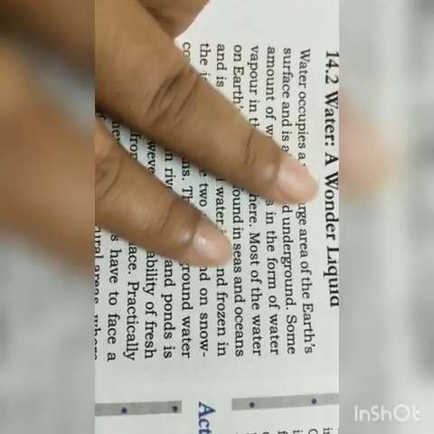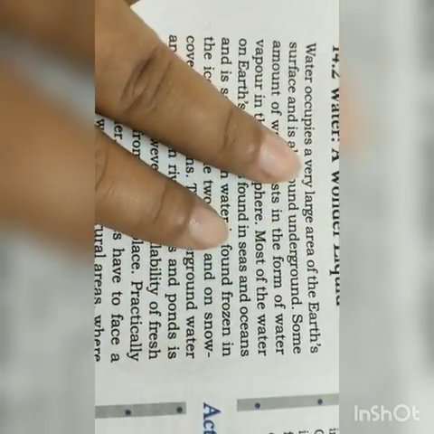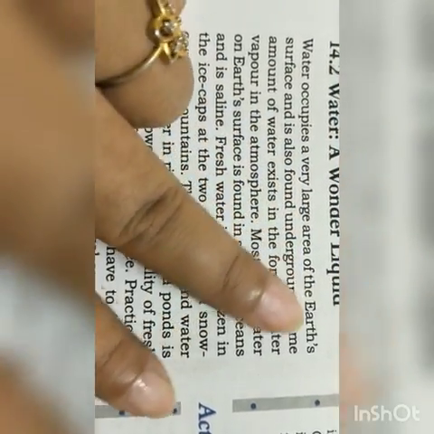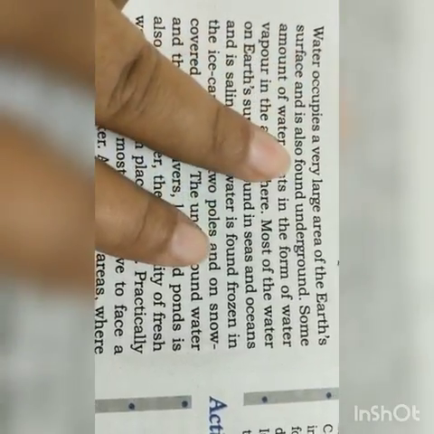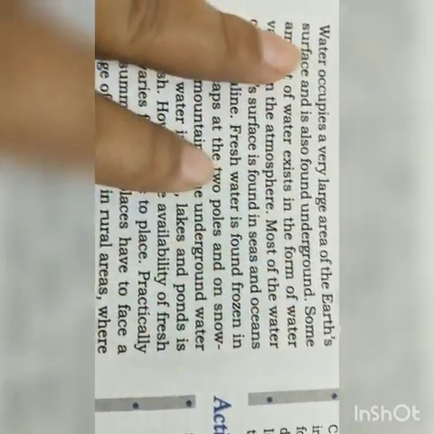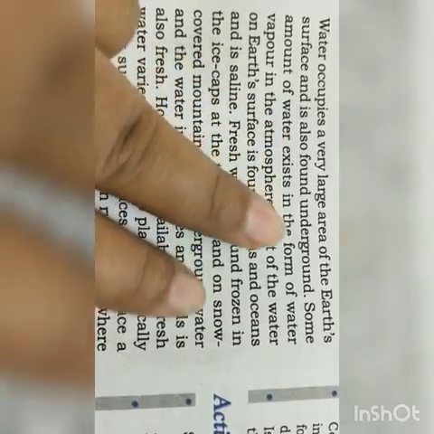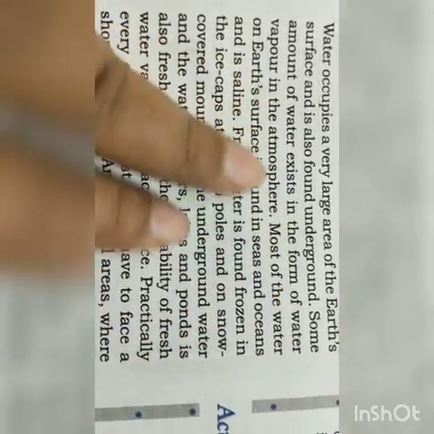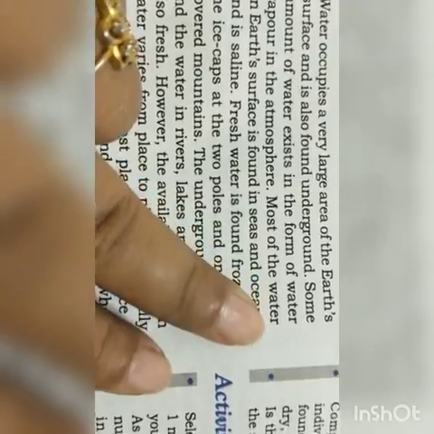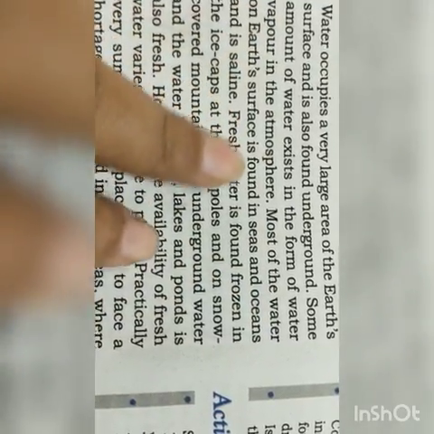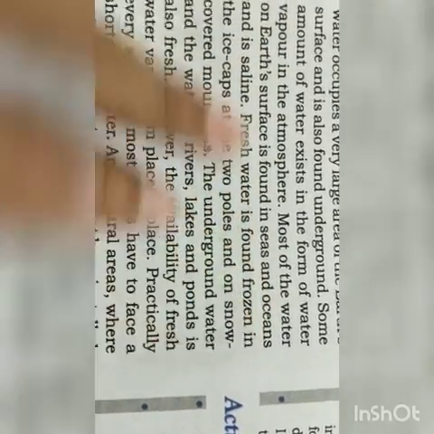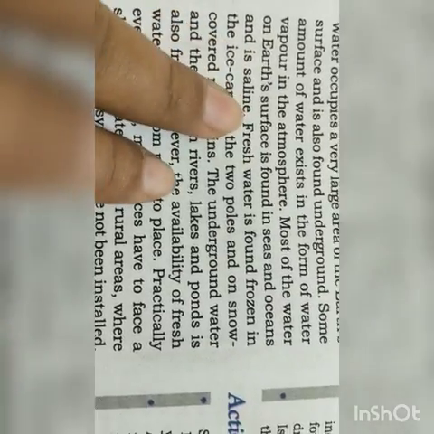Next is water, a wonder liquid. Water occupies a very large area of the earth's surface and is also found underground. Some amount of water exists in the form of water vapor in the atmosphere. Most of the water on earth's surface is found in seas and oceans and is saline.